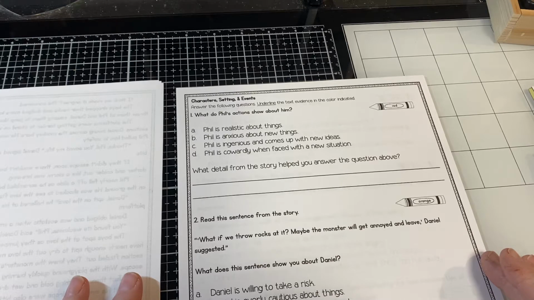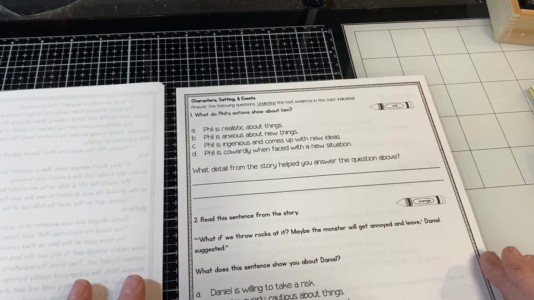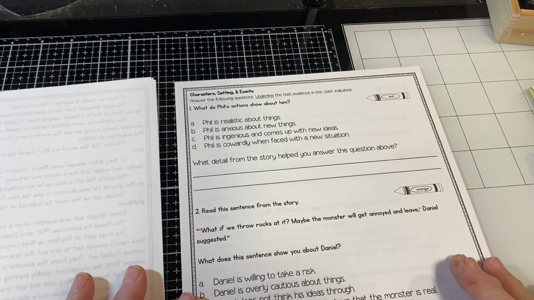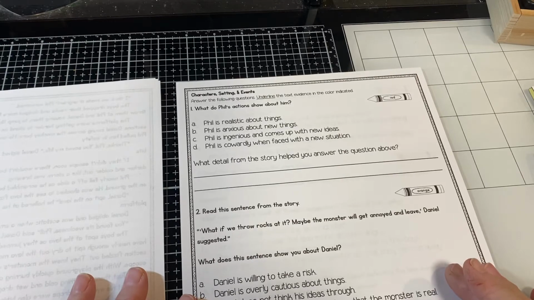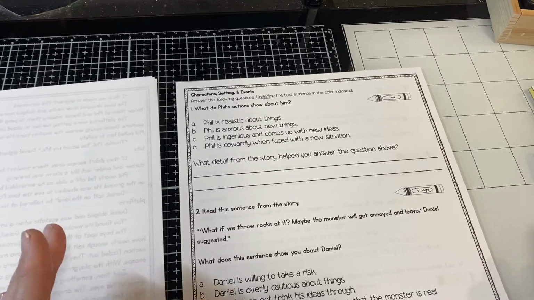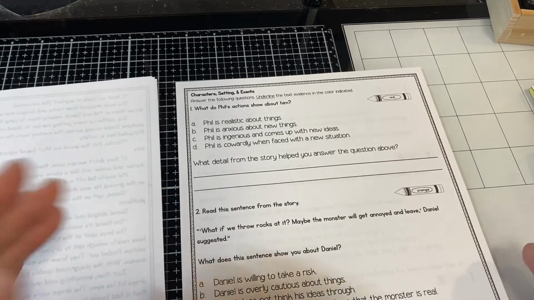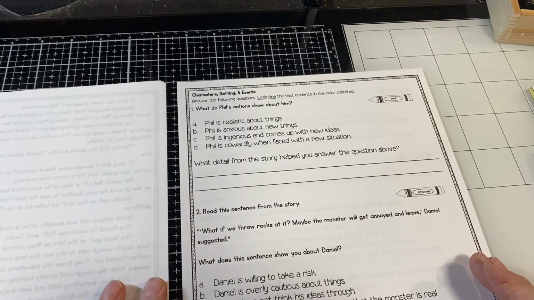Answer character settings and events. Answer the following questions. Underline the text evidence in the color indicated. Now, you're not required to do that, but I would highly recommend that you do it simply because it allows you to check yourself and make sure that your responses are in accordance with the questions being asked.